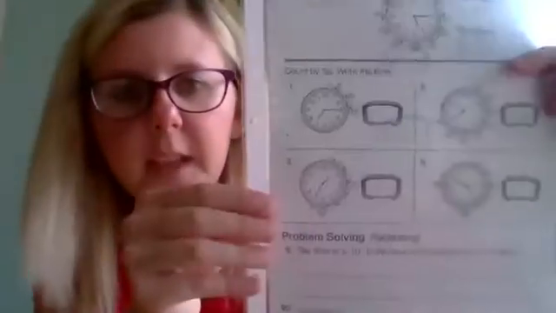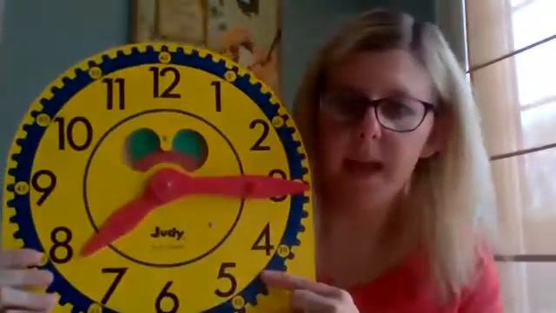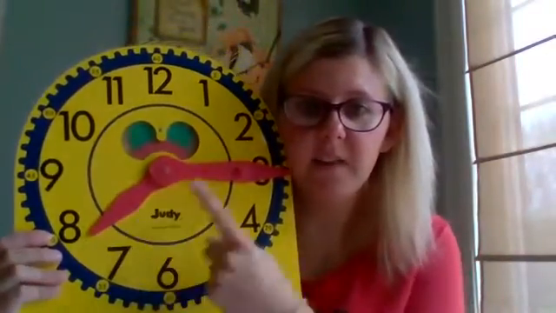So it says, for number 1, count by 5s, write the time. So if we look right there, it says 5, 10, 15. So 5, 10, 15. So that means if it's between the 7 and the 8, that makes it 7:15. I'm going to write that. Good.